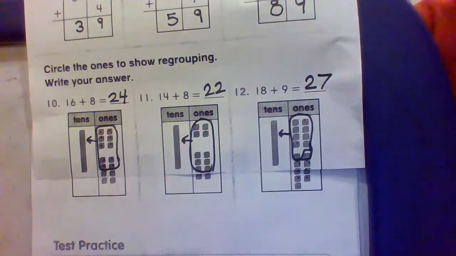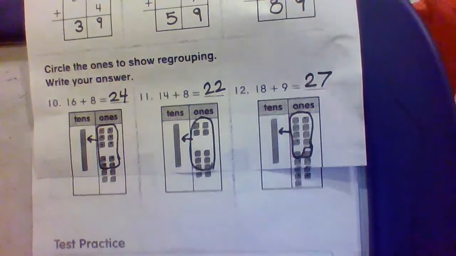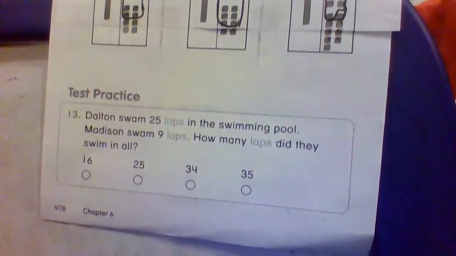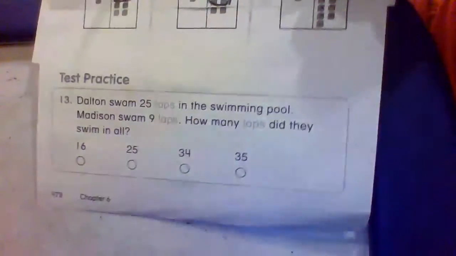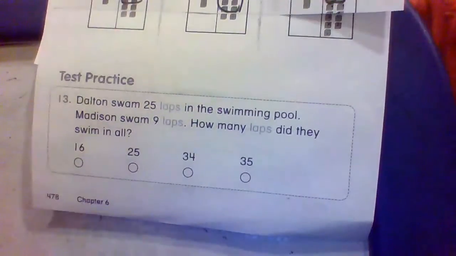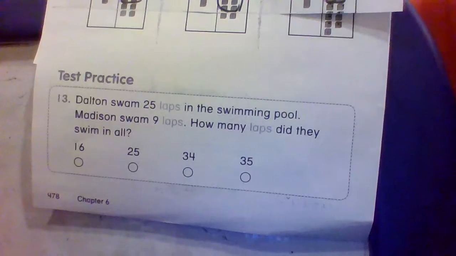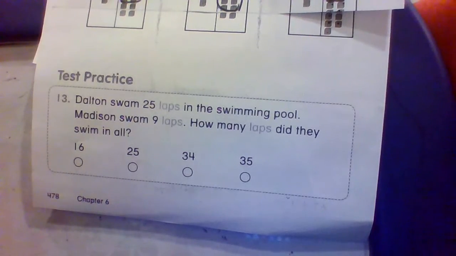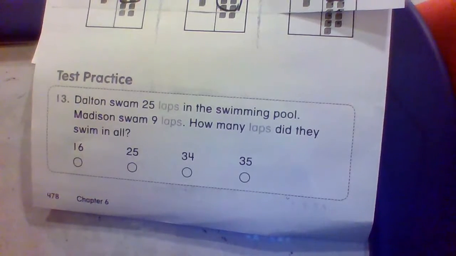Okay? Very good. And now what I love the most are the word problems, because if you can't do the word problems, then you're not going to know how to apply any of this math in the world, in your life. So let's take a look at this word problem. It says, Dalton swam 25 laps in the swimming pool. Madison swam 9 laps. How many laps did they swim in all?